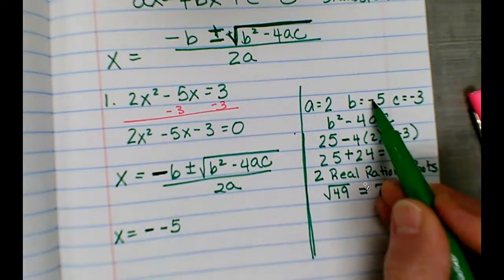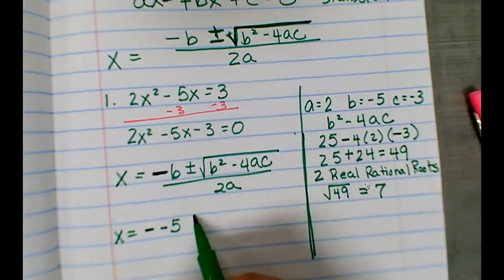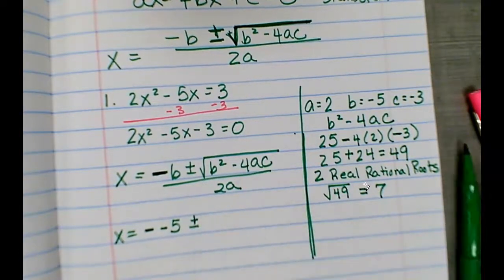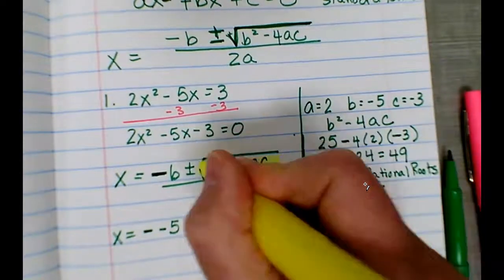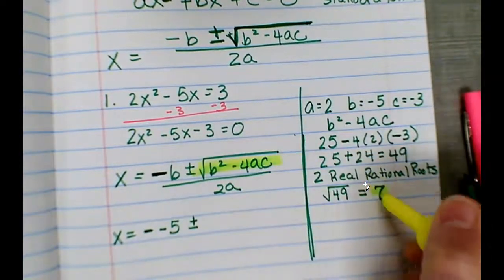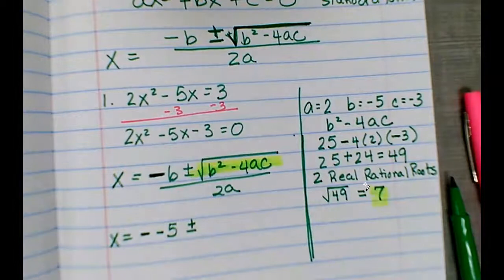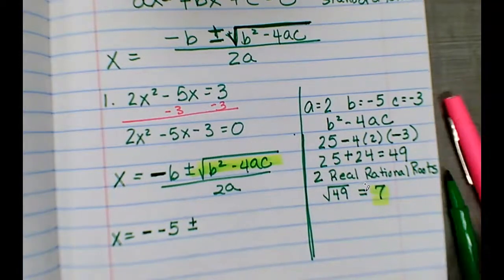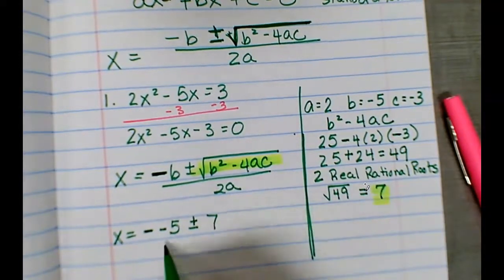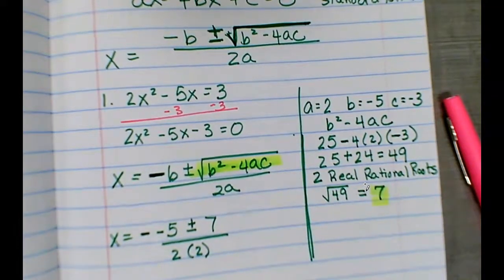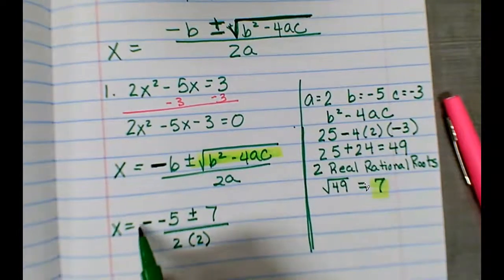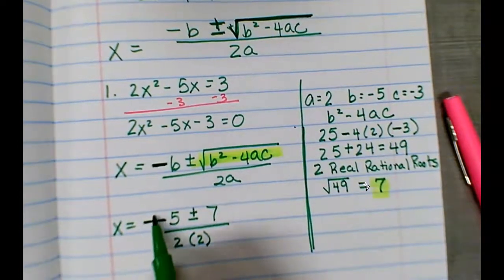This minus is from the minus 5. Plus or minus. Now, we already figured this part right here out. This part right here is 7, because we already did the square root part of it too. All divided by 2a. And minus a minus makes a positive.